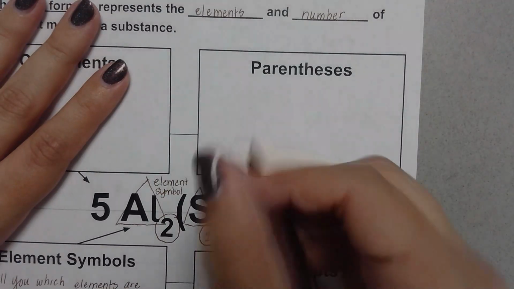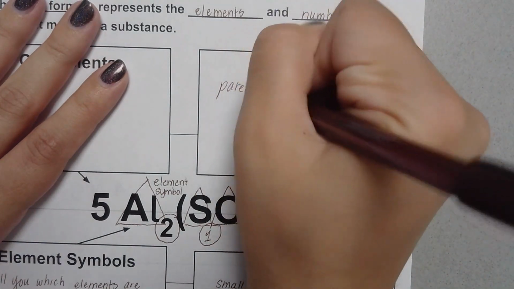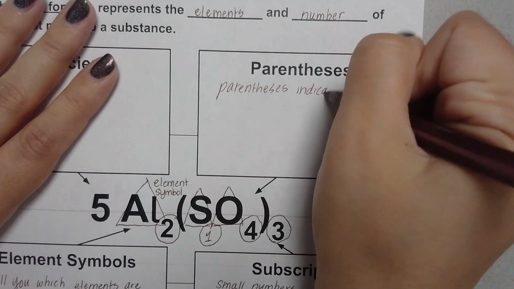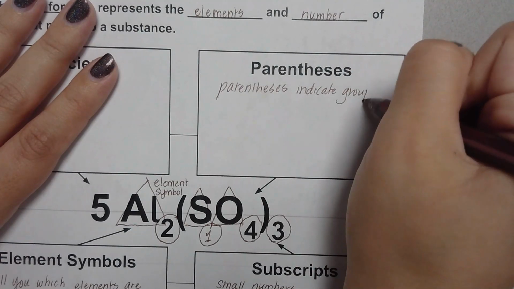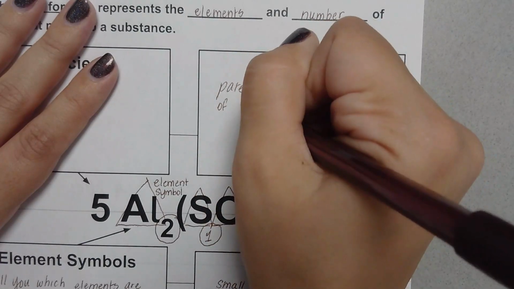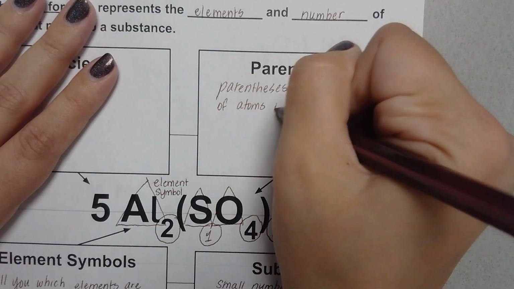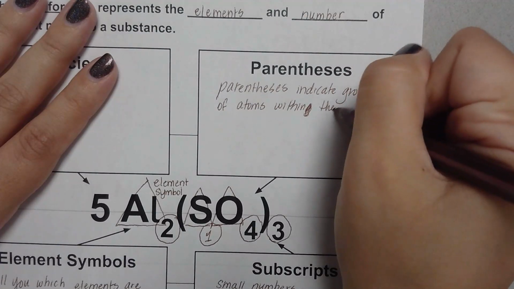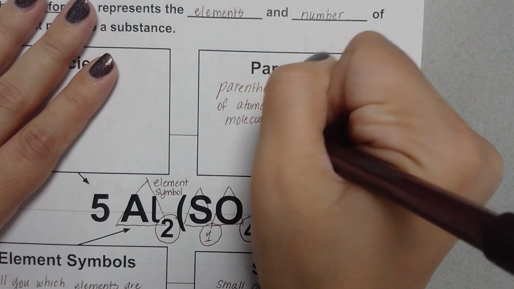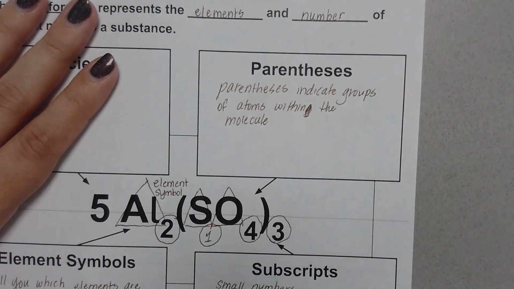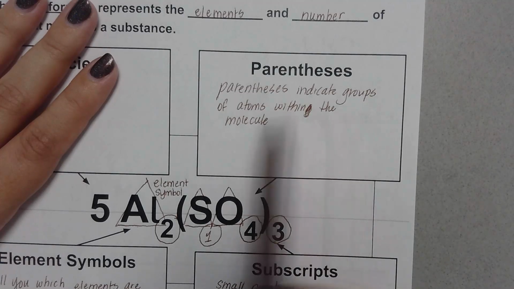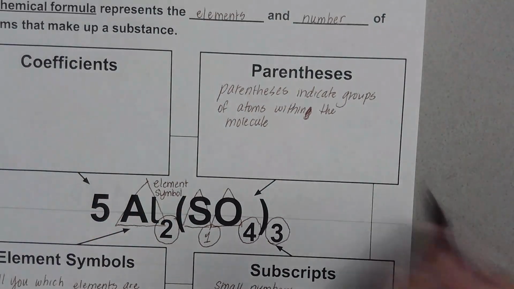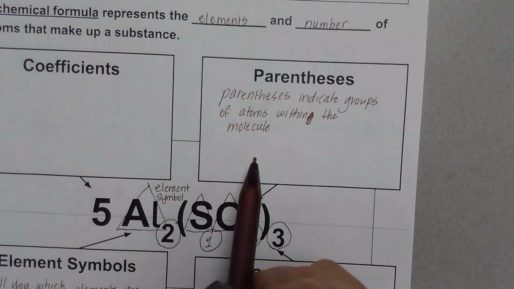But parentheses indicate groups of atoms within the molecule or compound.